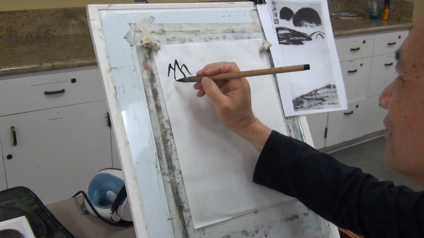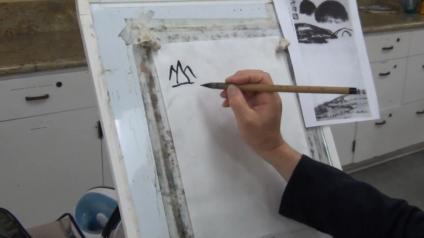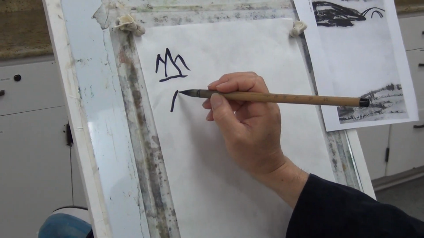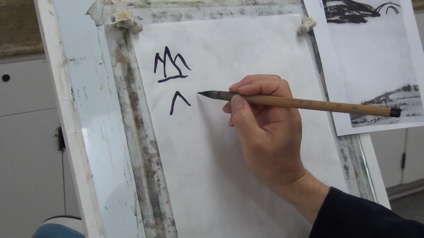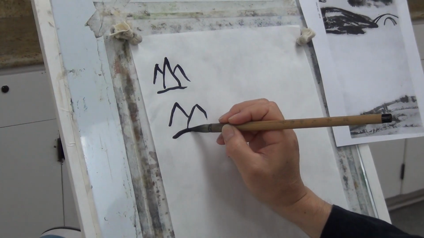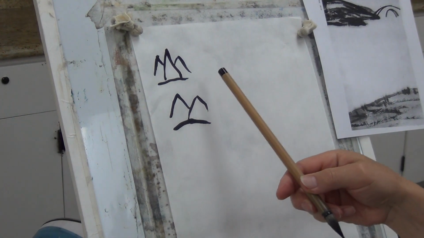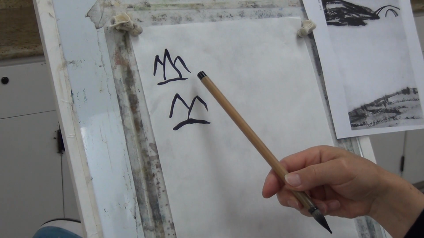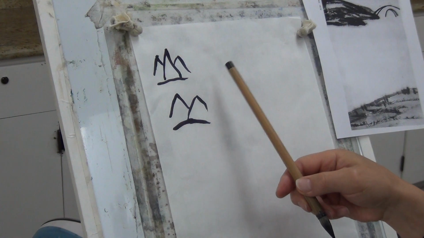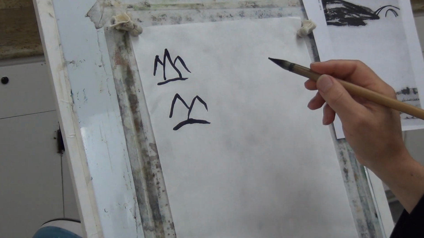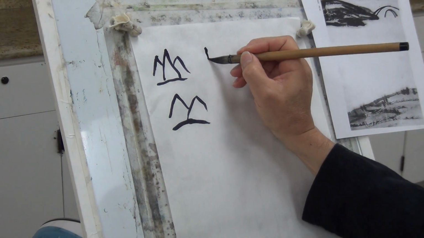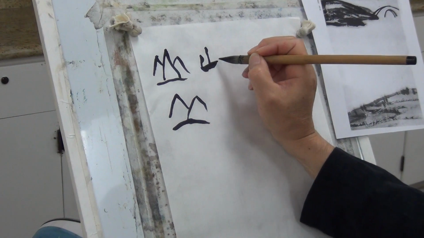We talked about the mountain and the hill, right? So this is what we call the pictograph, or the seal script. Seal script, 就是象形文字. In contemporary style, it's like this.